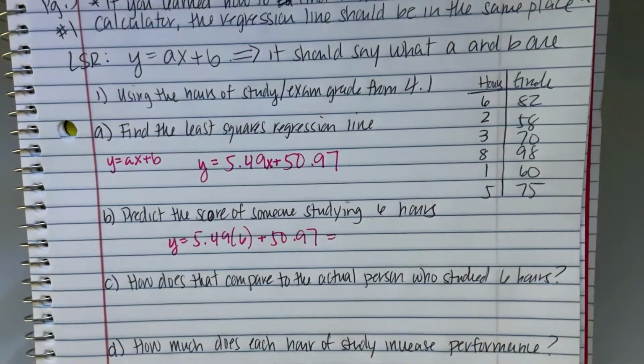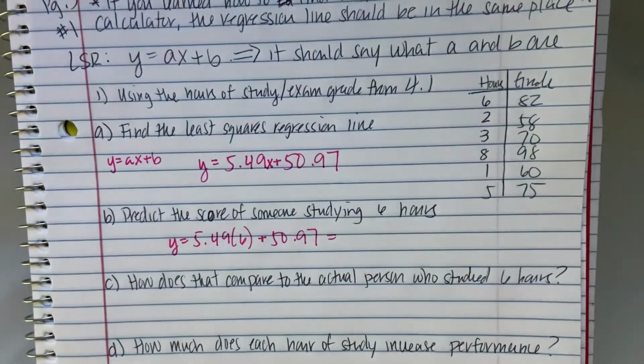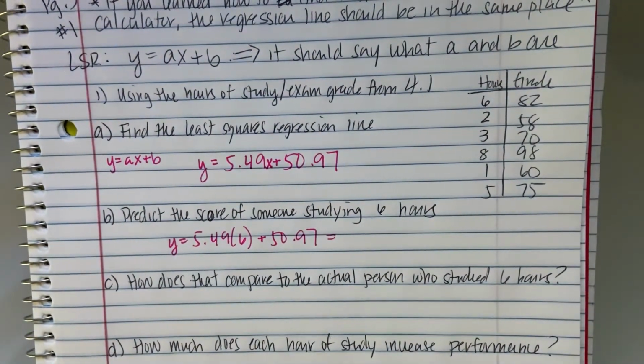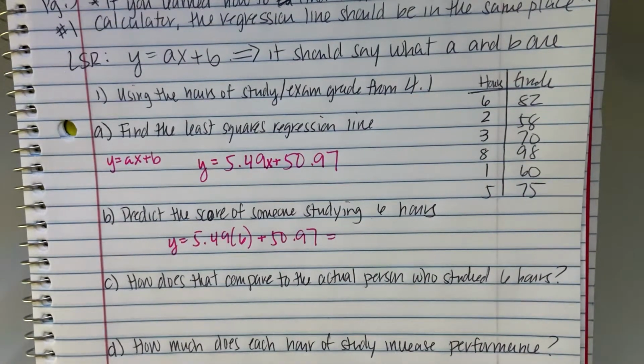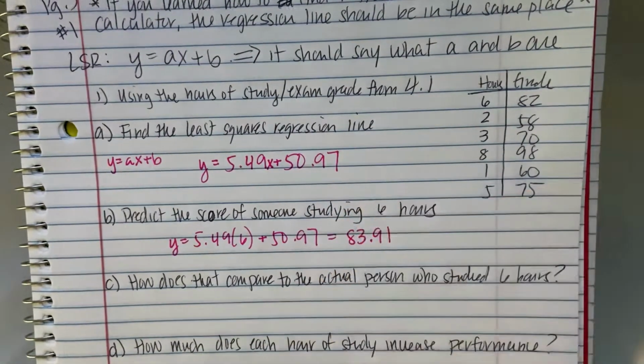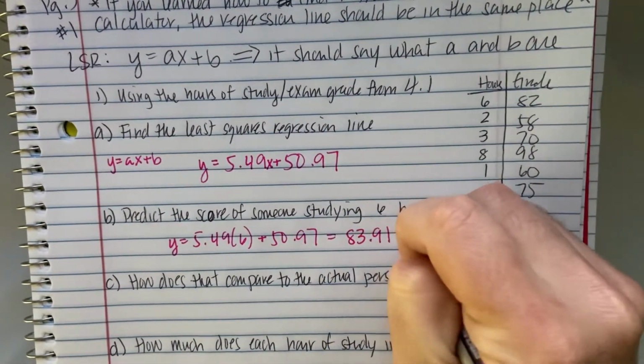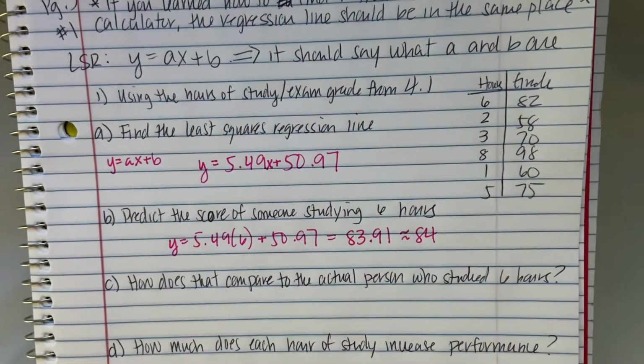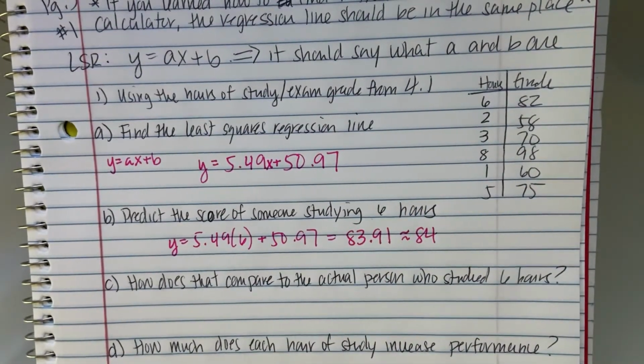Again, you can put that into the calculator. 5.49 times 6 plus 50.97 is 83.91. It's about an 84, because you can't really get an 83.91 on a test, but that's really close to 84. So if you're actually getting a test grade, you'd probably say they expect an 84, not an 83.91.